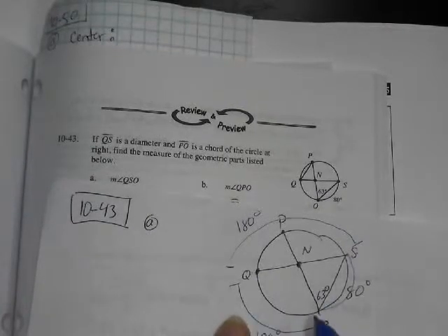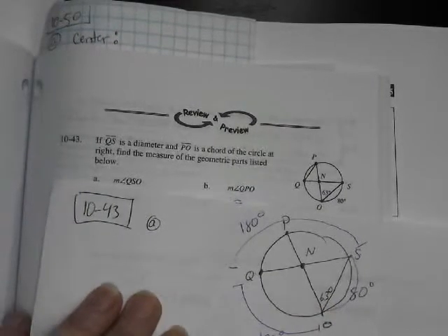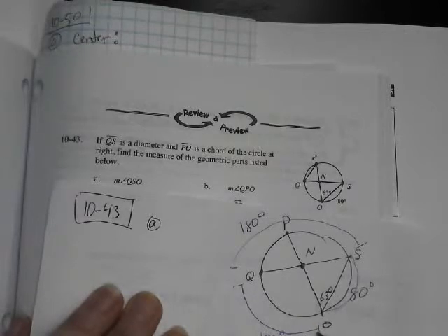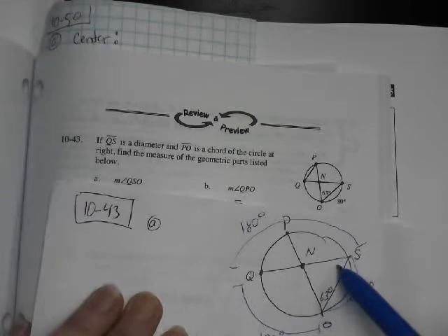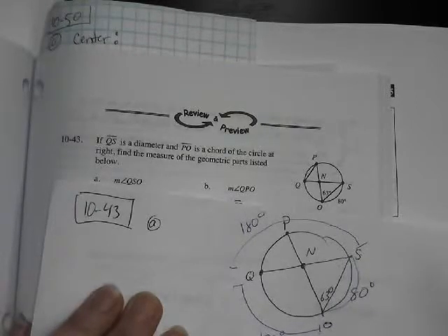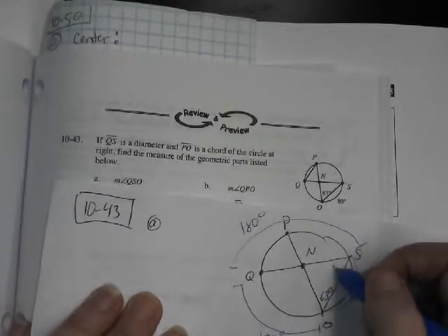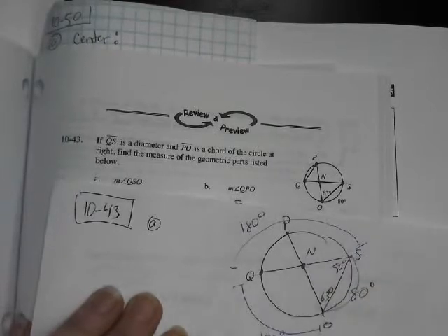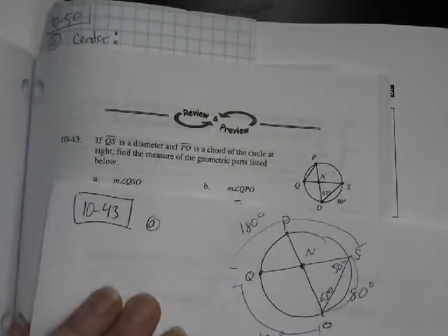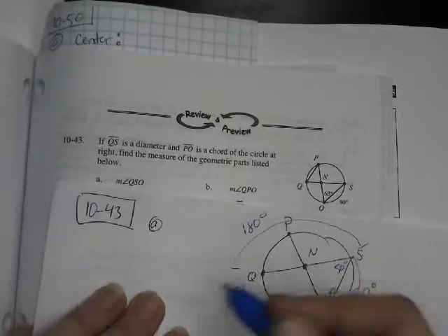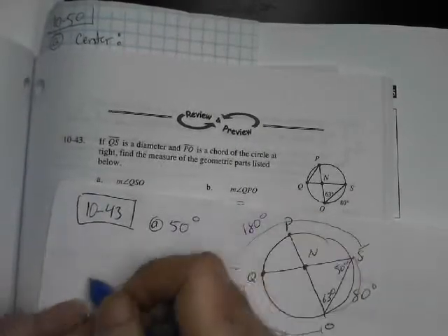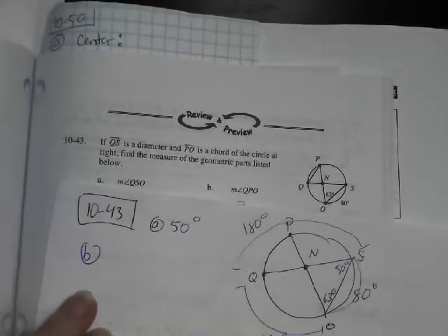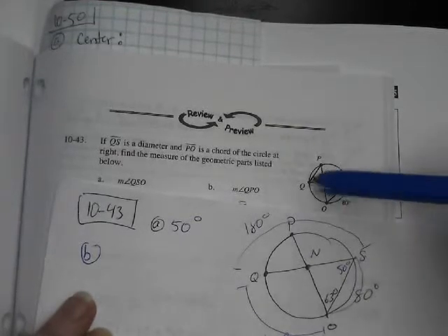This is QSO. So is that okay? This is 100, but what does it make the angle be? It makes the angle be 50, because remember it's inscribed. If it were a central angle, then it would be 100 like the arc, but so that's 50 degrees. That was letter A. Letter B, QPO.